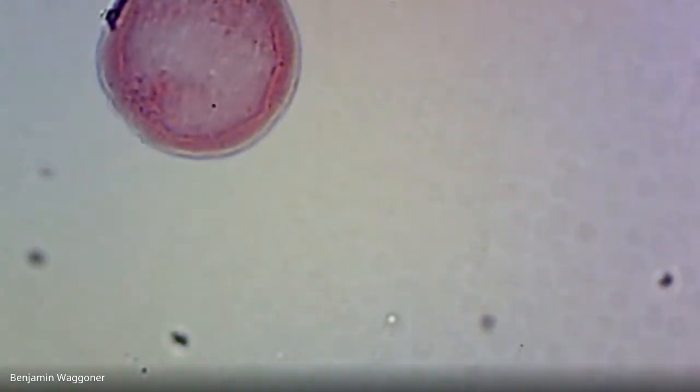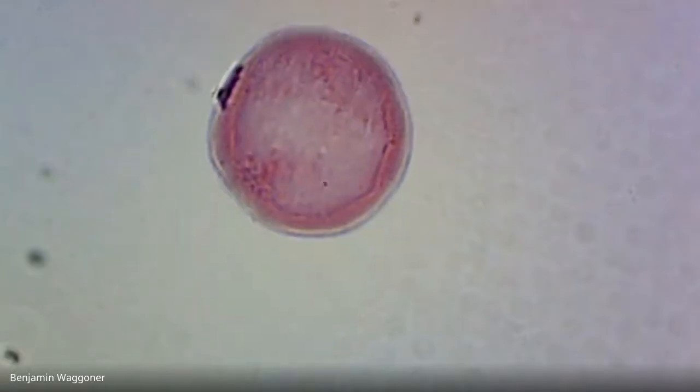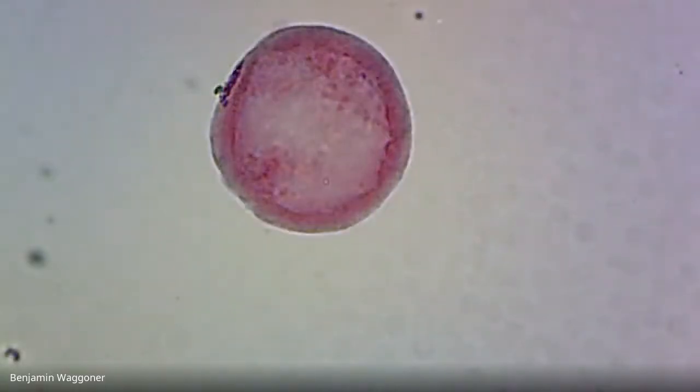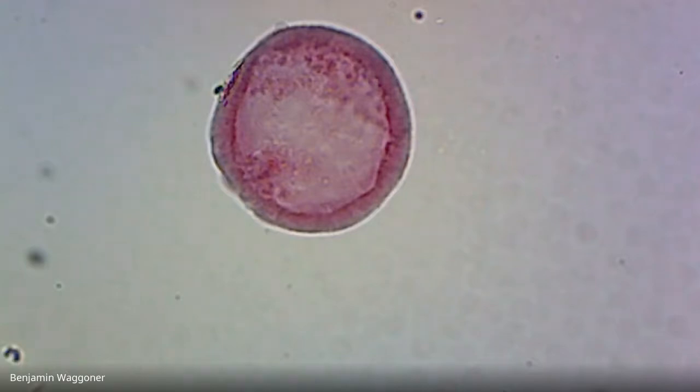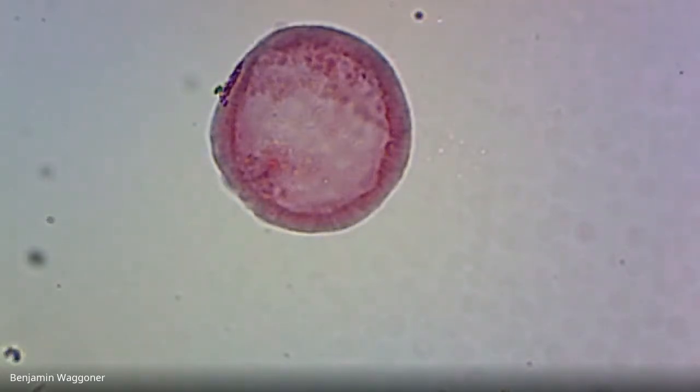And here we go. Yeah, right there. I'd say late blastula beginning to shade into early gastrula, because cells from the outside of that ball are beginning to wander in.